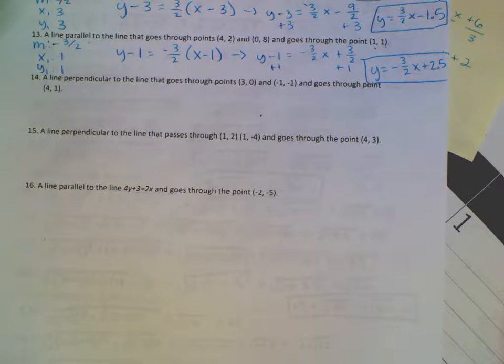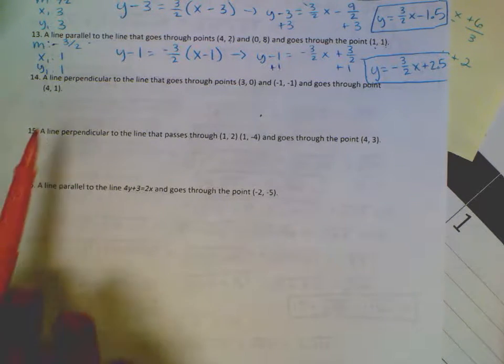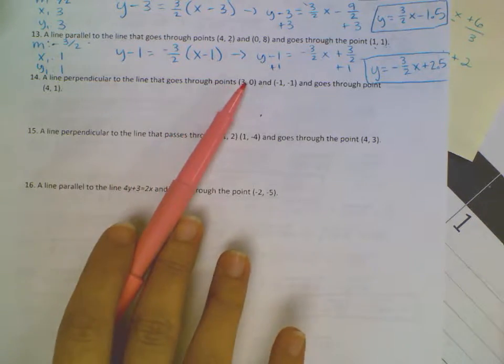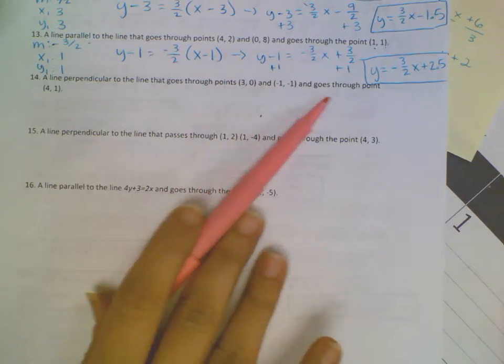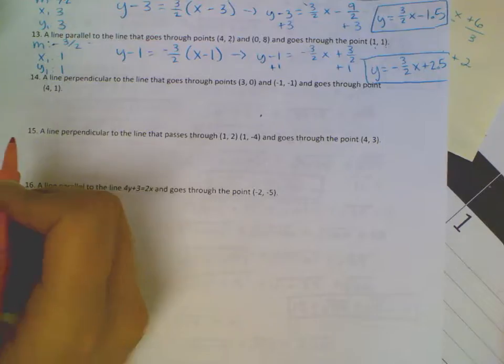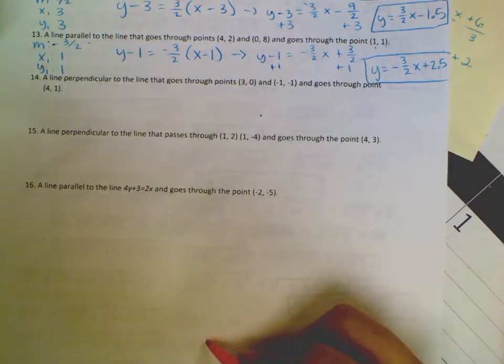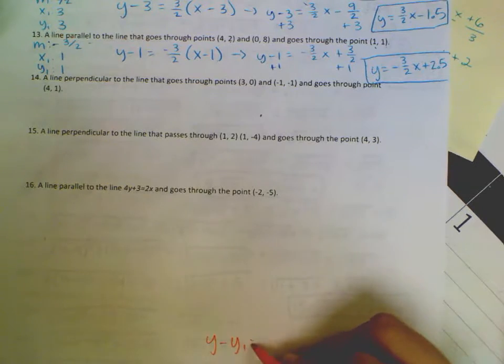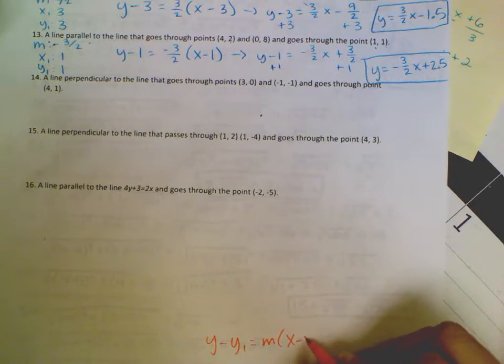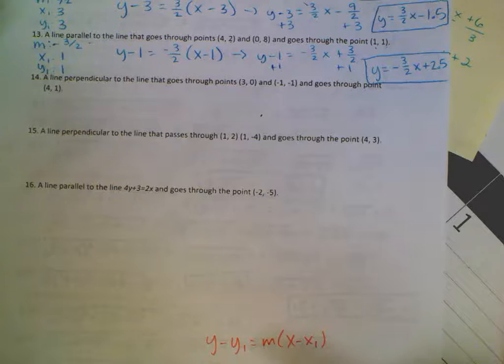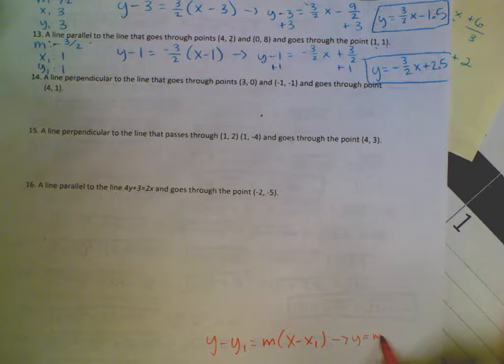For number 14, it says that we're trying to write the equation for a line that is perpendicular to the line that goes through these 2 points, and we want our line to go through this point. So we are going to need our point slope form, which is y minus y1 equals m times x minus x1. Because we are going to figure out the slope, and we have a point that it goes through, and then we will rearrange this and put this into y-intercept form, which is y equals mx plus b.